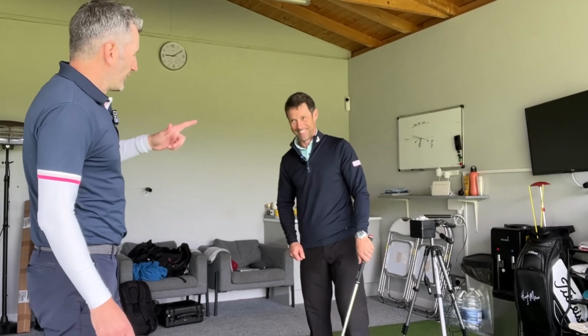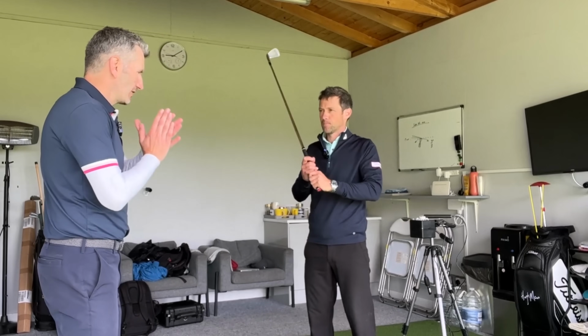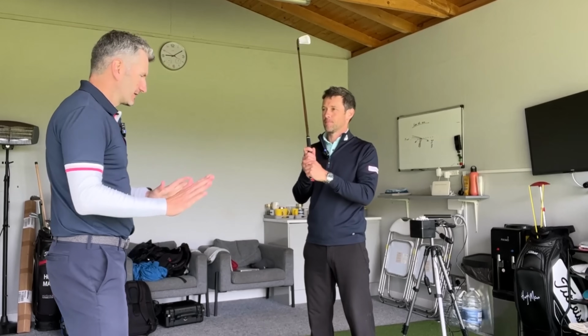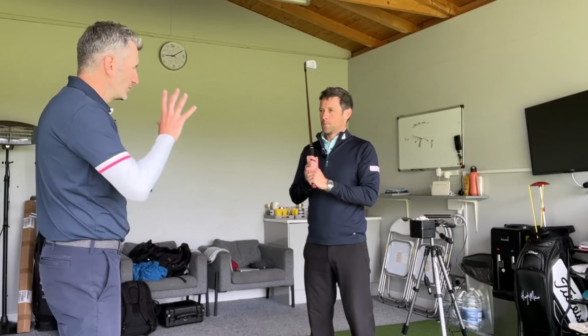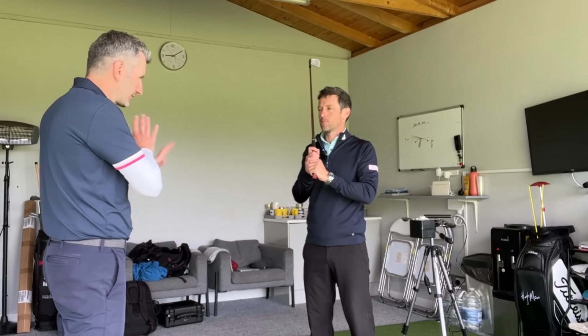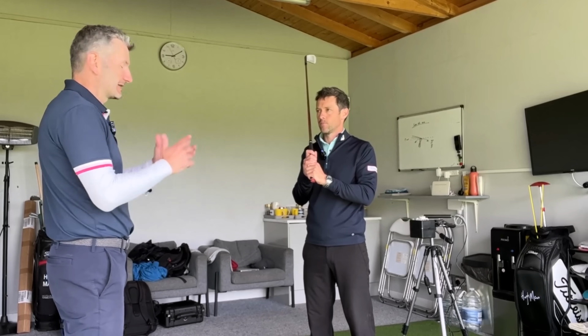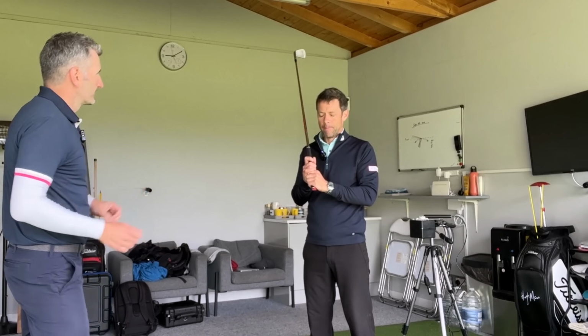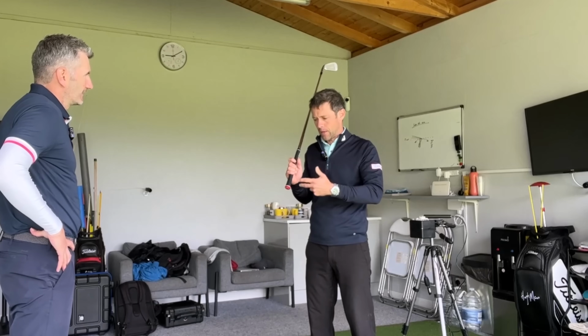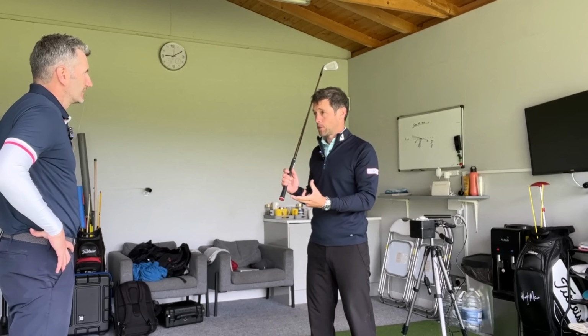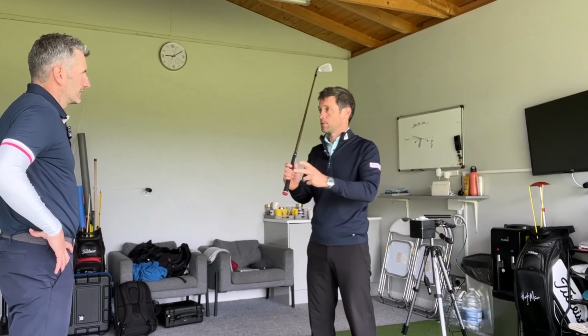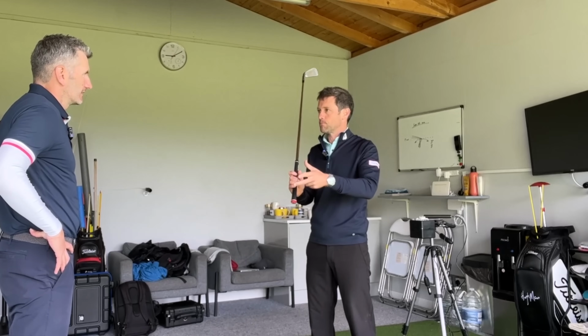Yeah. So, for clarity, Mark, can you show us, and I know you don't like talking about ideals and absolutes, but in an ideal world, what would you like to see happening through impact, and in particular with this release pattern? I think I often get a much nicer experience now with players and a better response looking at hand position rather than, say, wrist movement.